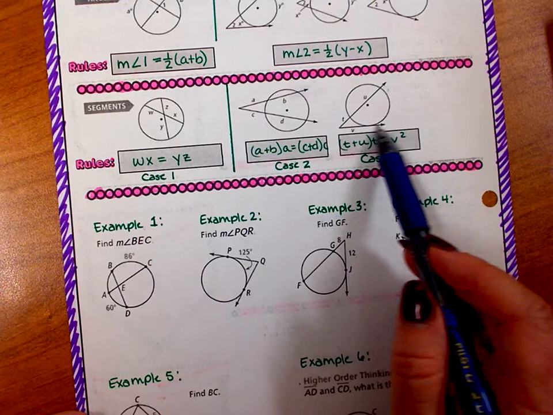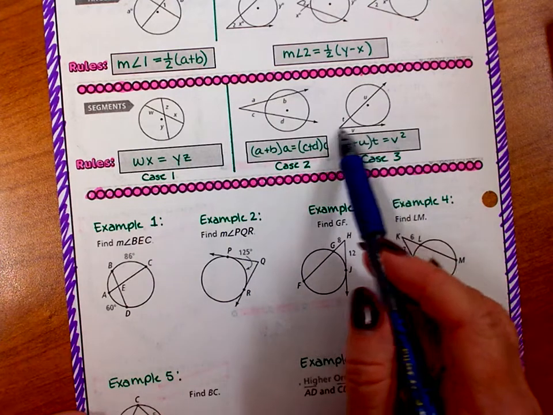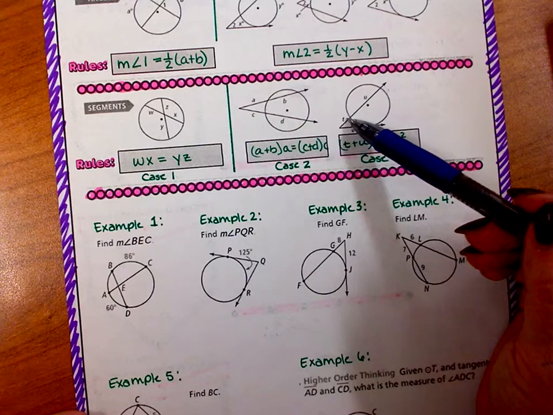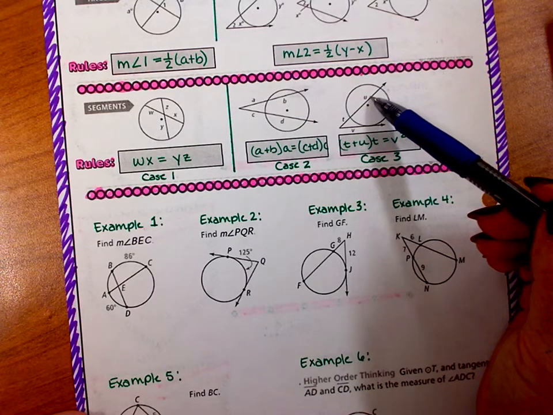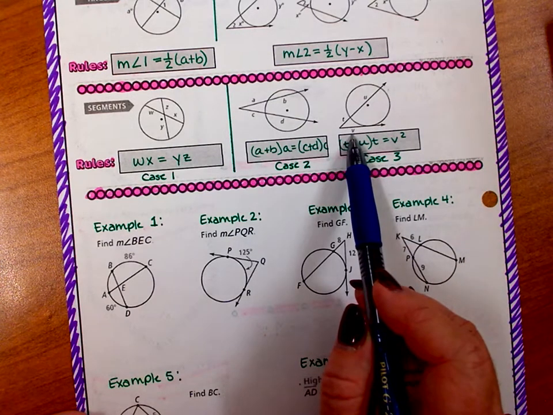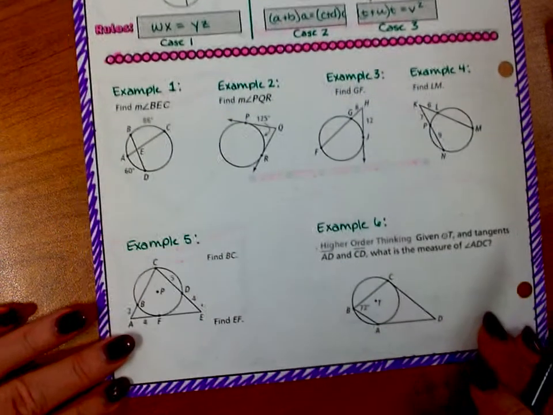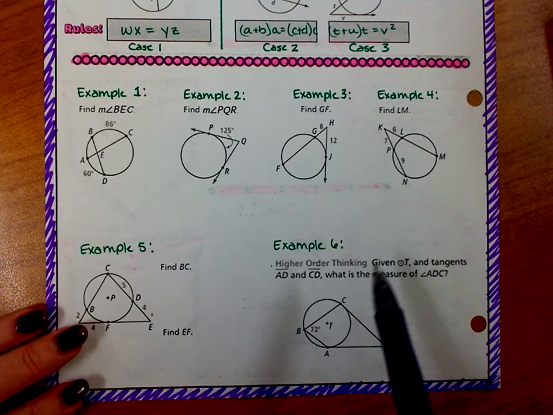Okay, when we don't have two measures, because it's a tangent instead of a secant, then it's going to be T times T plus U equals V squared. Okay, we're just going to use this one. So let's take a look at a few more examples and see how these work.